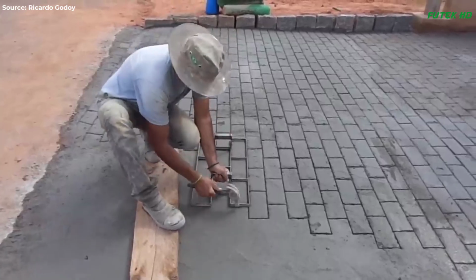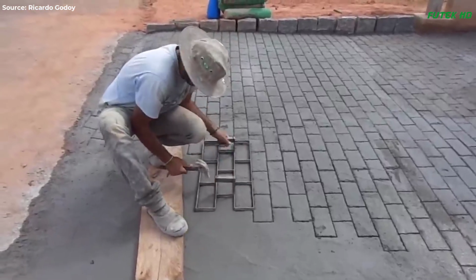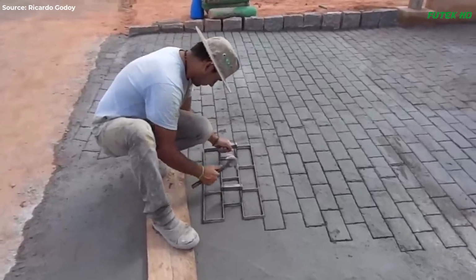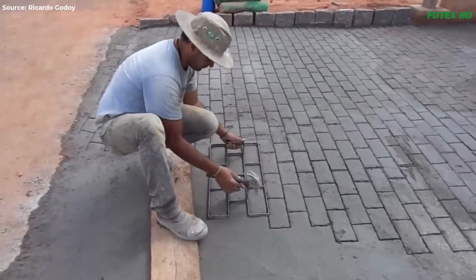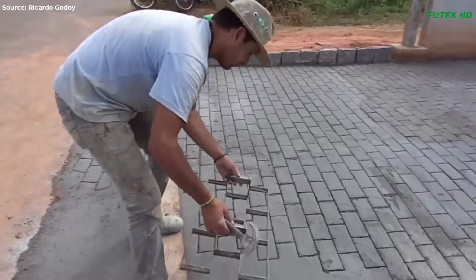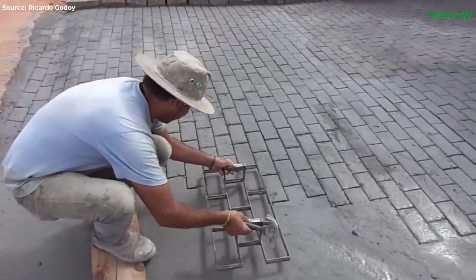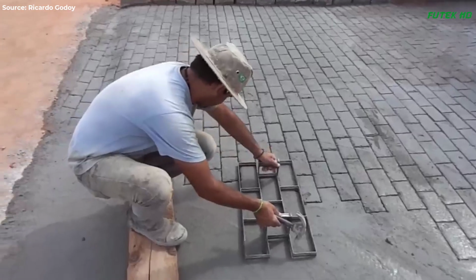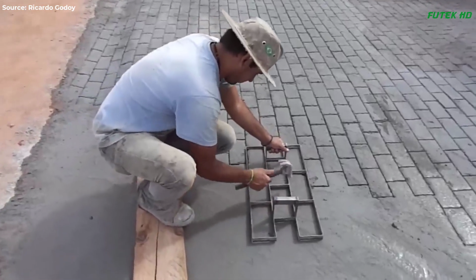Gradually add water until you achieve a thick, workable consistency. Next, prepare your molds by coating them with oil to prevent sticking. Pour the concrete mix into the molds, filling them evenly. Use a trowel to smooth the surface and remove any air bubbles.